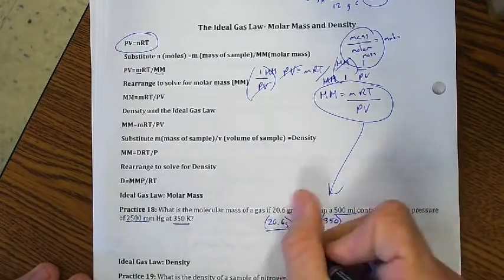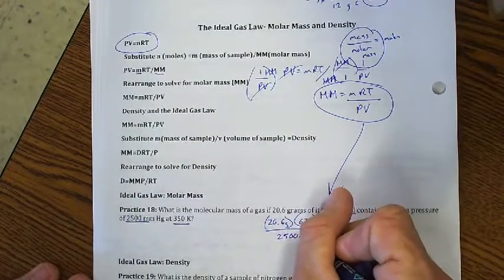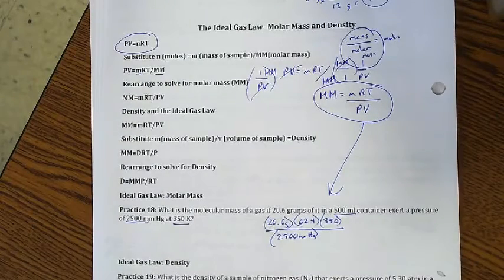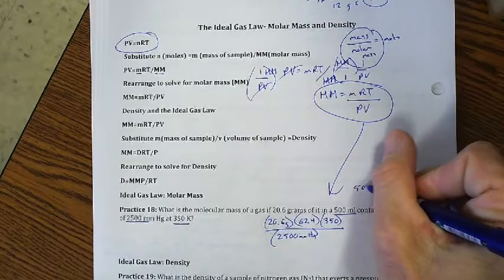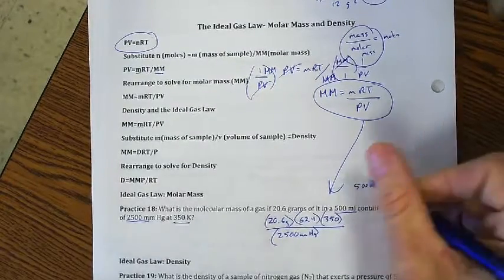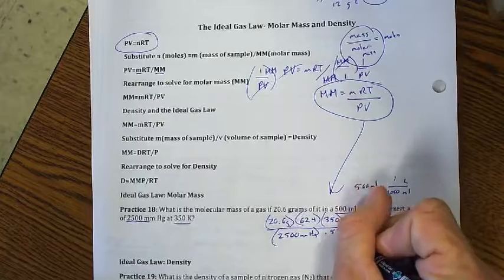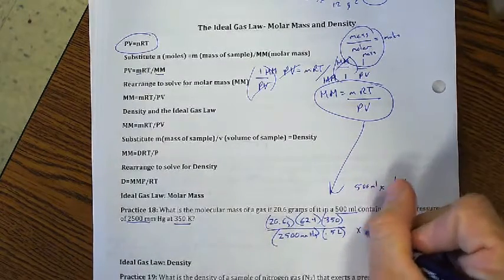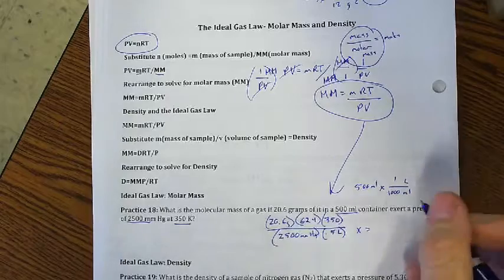Over pressure and volume, again, our pressure is 2,500 millimeters of mercury. And our volume in ideal gas law problems always has to be in either liters or decimeters cubed. They're the same thing. So 500 milliliters, you have to convert that to liters, and again, you can look it up. 1 liter is 1,000 milliliters, so 500 divided by 1,000 is 0.5 liters. So don't forget, when you're doing ideal gas law problems, volume always has to be in liters. So we'll multiply across and divide with sig figs, our answer, and again, we're going to put a decimal there.